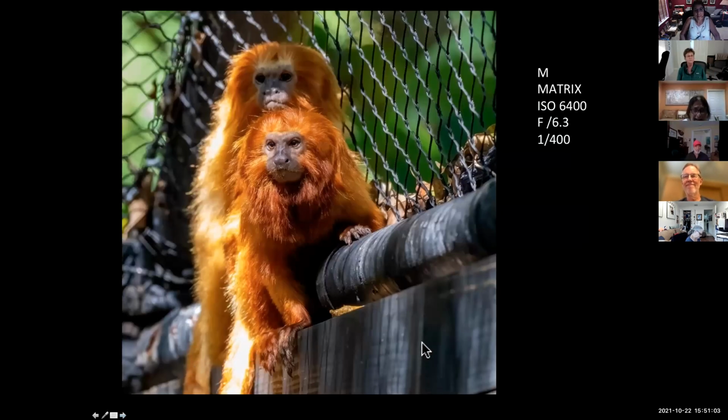Oh, how great is that? That's so great. Cute. So those little guys, those golden lion tamarins, they are quick. They move and jump all over the place. To get these two to sit on top of each other, I probably had to stand outside that cage with my buddy for over an hour, just waiting for the things to get in the right spot, to get them together, to get them with the lighting.